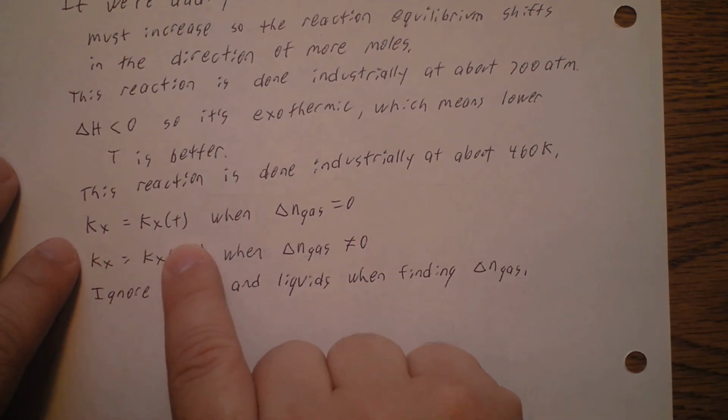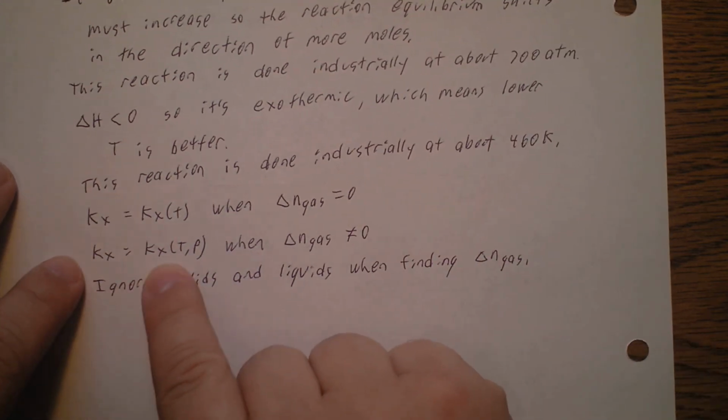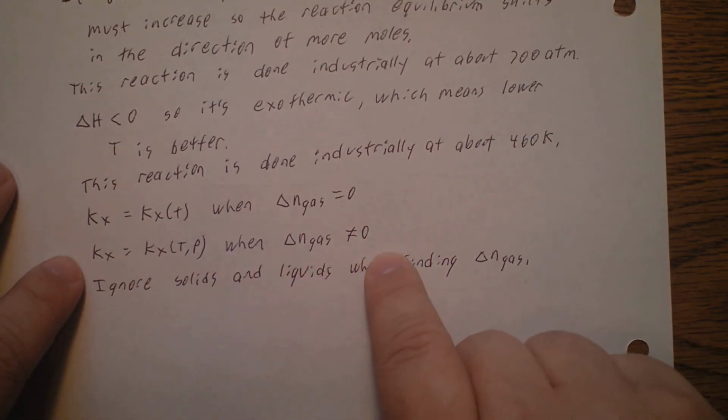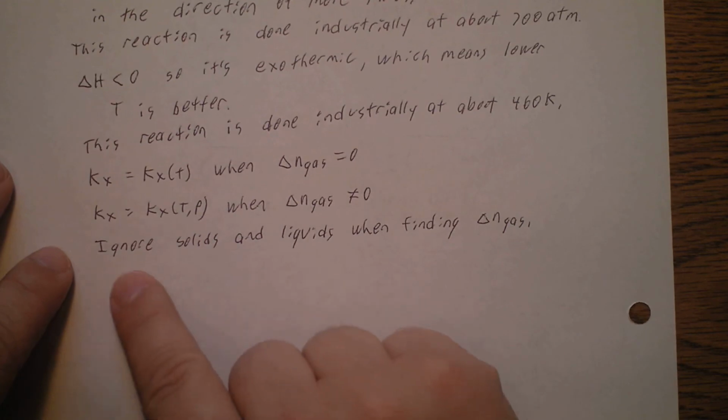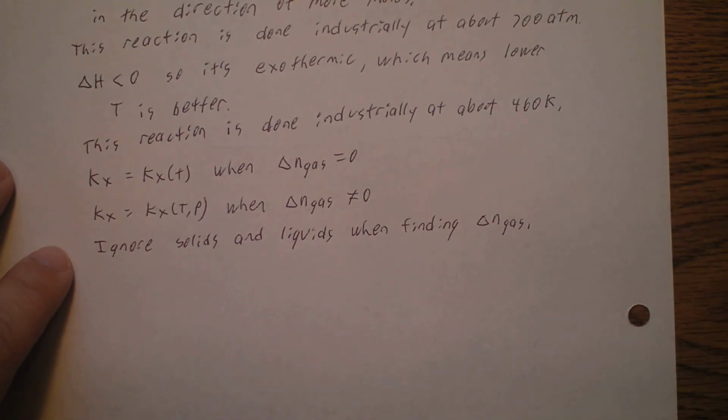So Kx is a function of temperature when delta n gas is equal to 0. But Kx is a function of temperature and pressure when delta n gas is not equal to 0. And remember, we ignore solids and liquids when finding delta n gas. And that is the end of chapter 6.